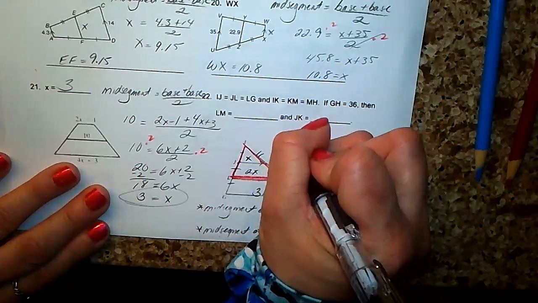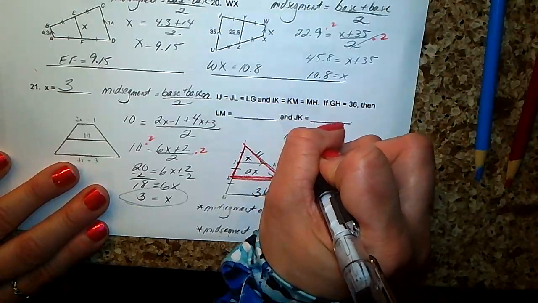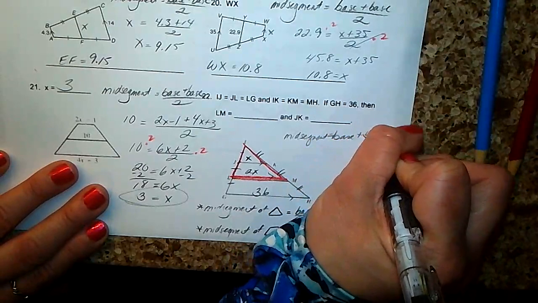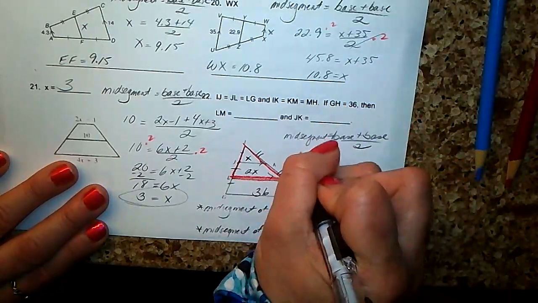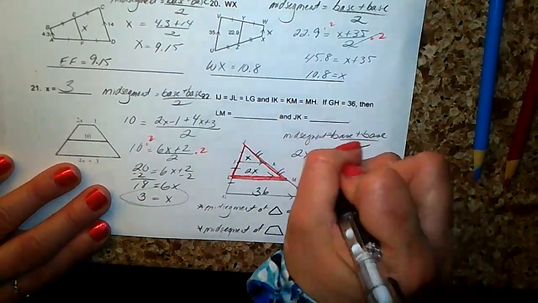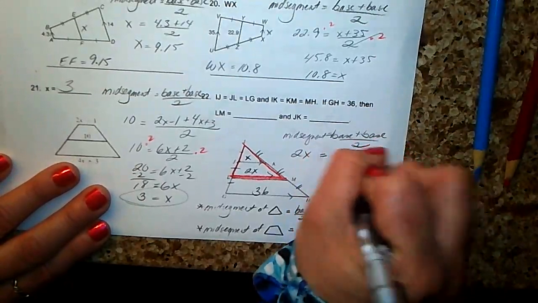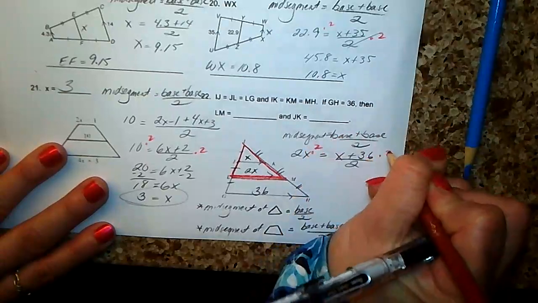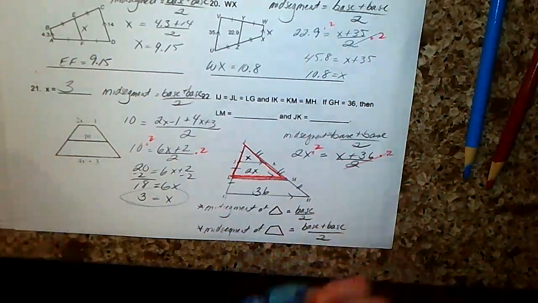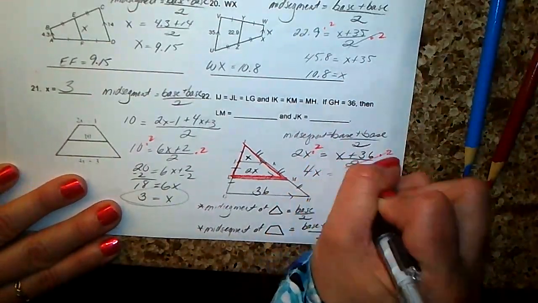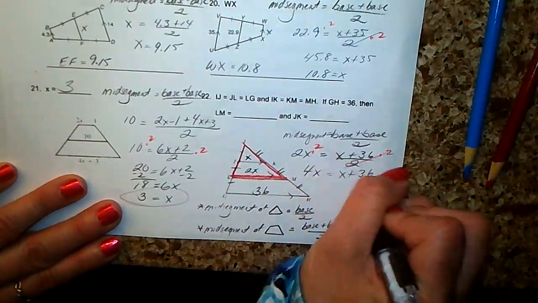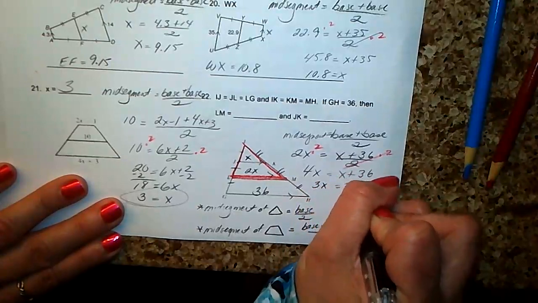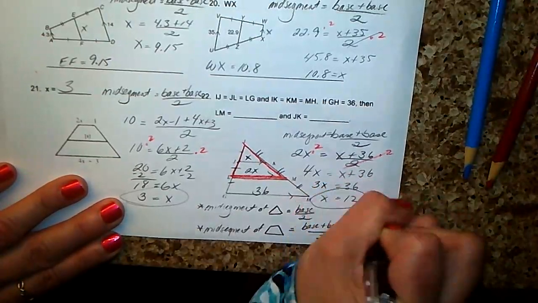So let's set it up. Midsegment is equal to base plus base divided by 2. All right, so let's plug everything in. So I have 2x as my midsegment equals base plus base divided by 2. First thing I want to do is multiply by 2 on both sides to get rid of the 2 in the denominator. So that gives me 4x on this side is equal to x plus 36. Subtract x on each side. So I'm left with 3x equals 36. So x works out to be 12.